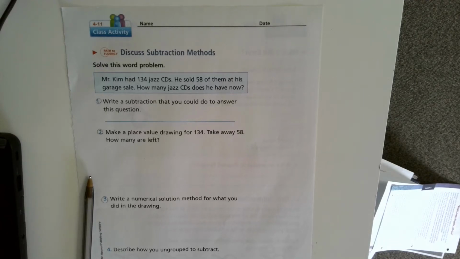Today we're going to switch our focus from addition to subtraction. So we are going to practice the U.S. Common Method of subtracting that I've already taught you since the beginning of the school year. But we also need to practice it even though we have been introduced to it. So we're going to solve this word problem.